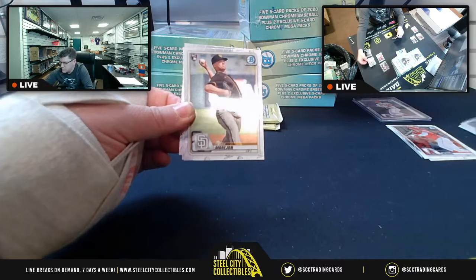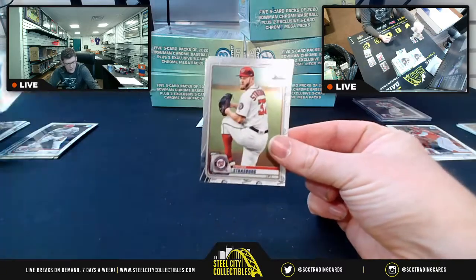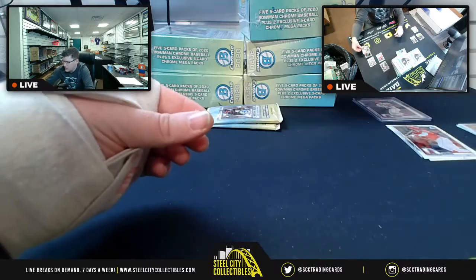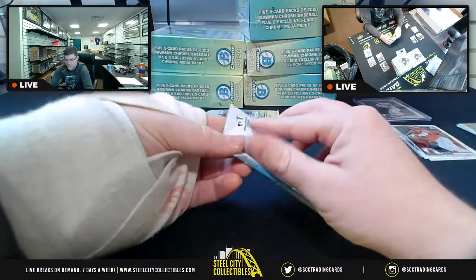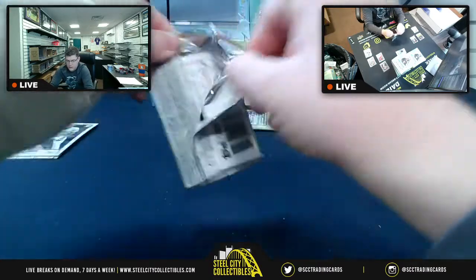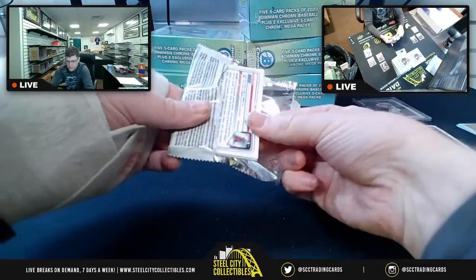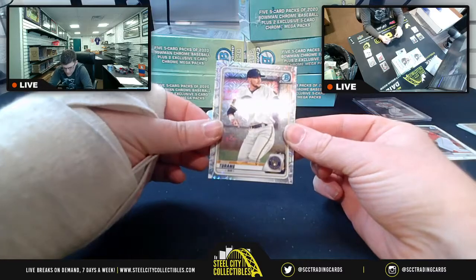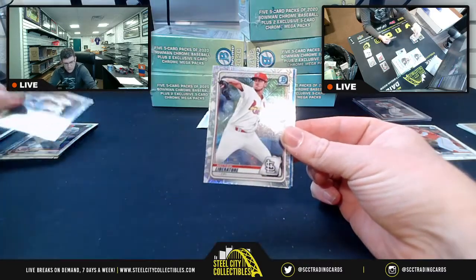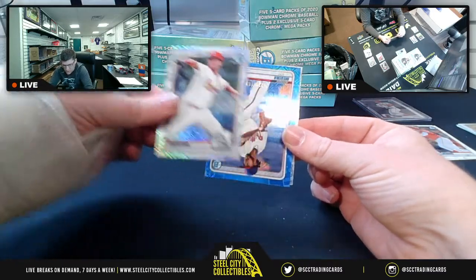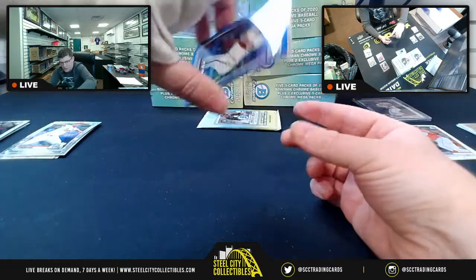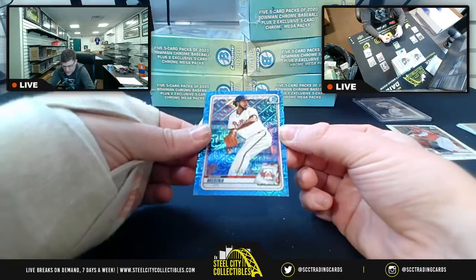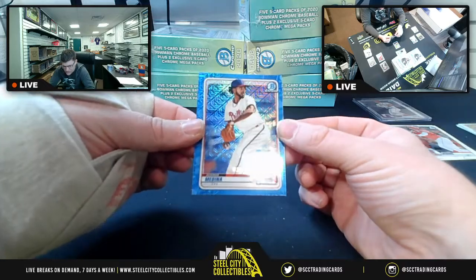Savell, Indians. More Jones, San Diego. Strasburg, Nationals. Cole, the Yankees. All right, our first two Chrome packs here. An exclusive. We start off with Bryce for the Brewers. Matthew, Cardinals. There's an upside down blue parallel. And this blue parallel is number 26 of 150.